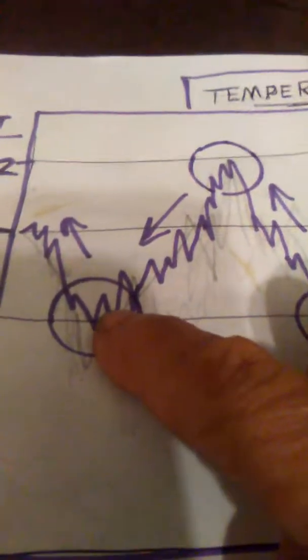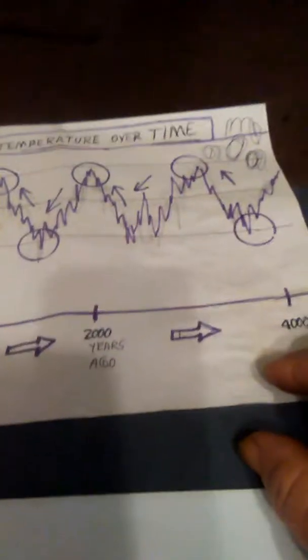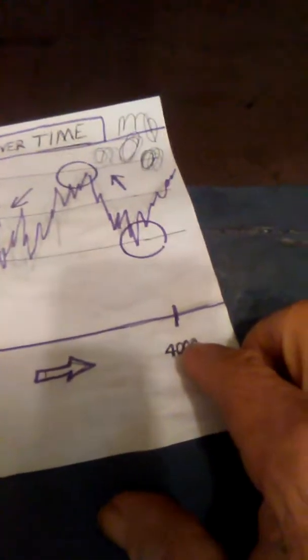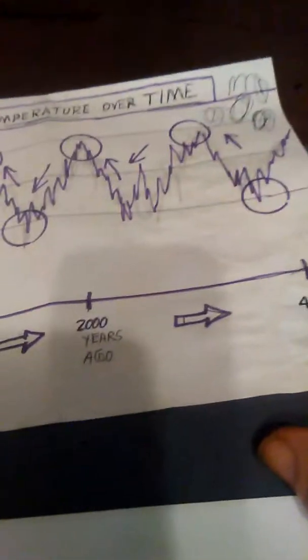Here is the Little Ice Age, so-called. Here is the so-called medieval warm period. And here is the Roman warm period, about 2,000 years ago. And you see it's gone up and down over the past several thousand years. Here's 4,000 years ago. Now let's zoom out and get an overview of a bigger picture.